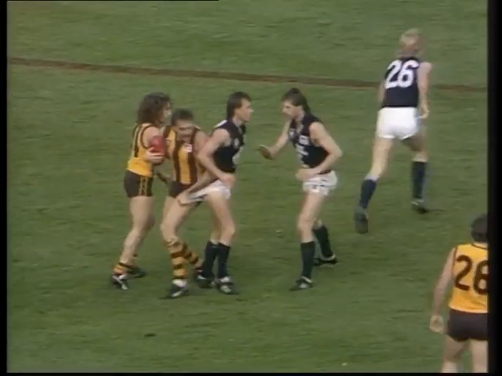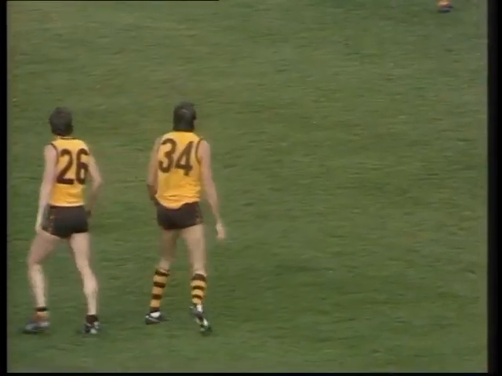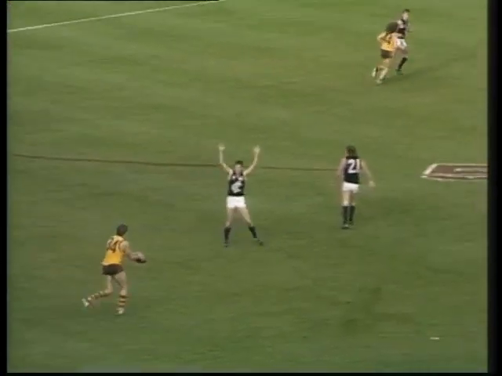Kennedy got pushed in the back by Kennedy. He's played a fair game, Bob. Done a good job. John Kennedy's an honest player. He doesn't know how not to play well, does he? They've got plenty of players like that, Hawthorn.